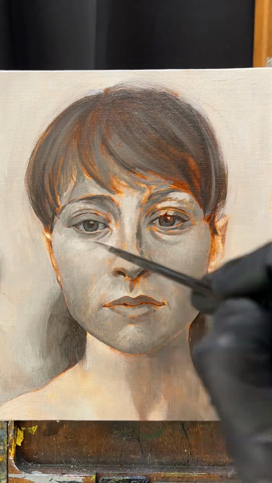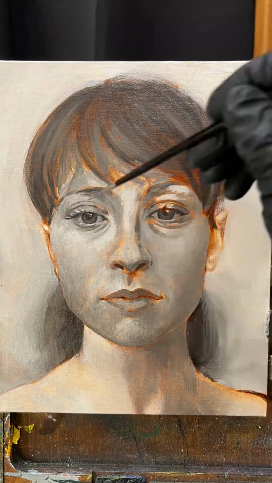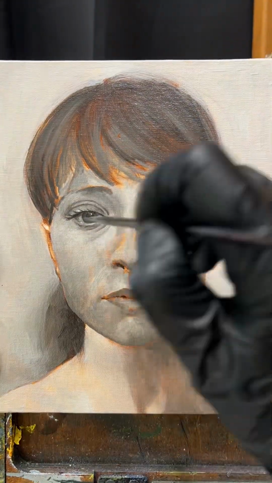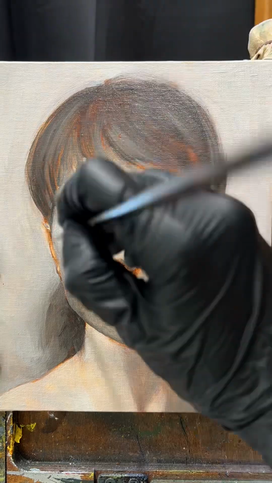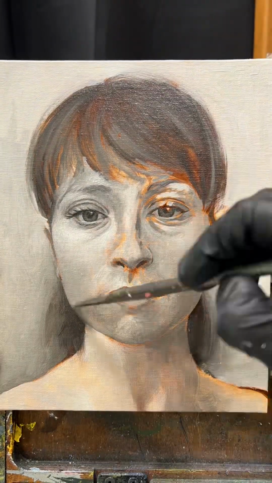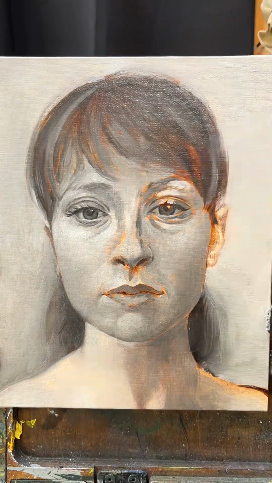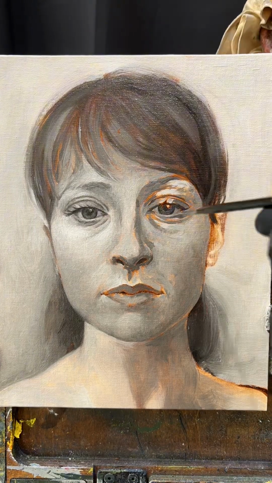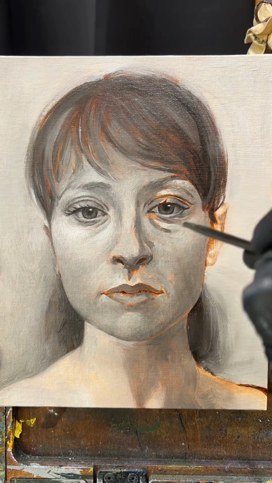If I have some excess paint on the brush, I'll actually go to somewhere else in the portrait where I see that value to lay that down. And that serves two purposes. One, it keeps me engaged with the painting process. I feel like I'm making more progress. And additionally, it continues to provide context for all of the values.